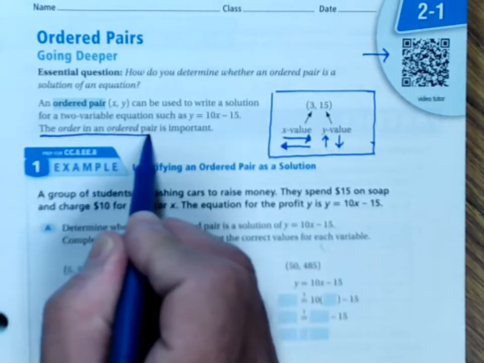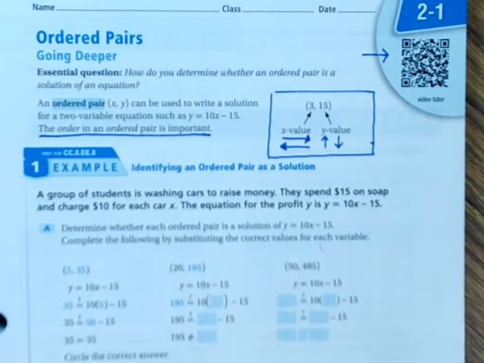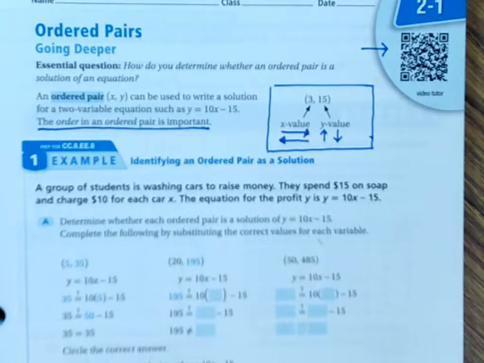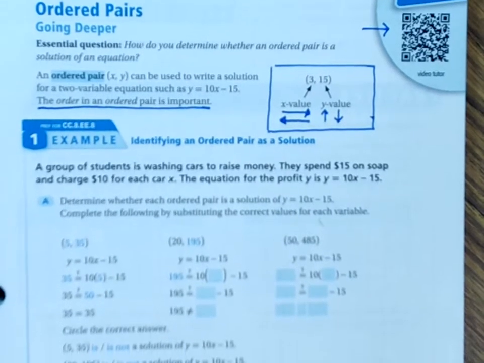The order in an ordered pair is important. So if you don't go with x first, you will make mistakes. Okay? X is always x, y is always y. Let's talk about example 1.